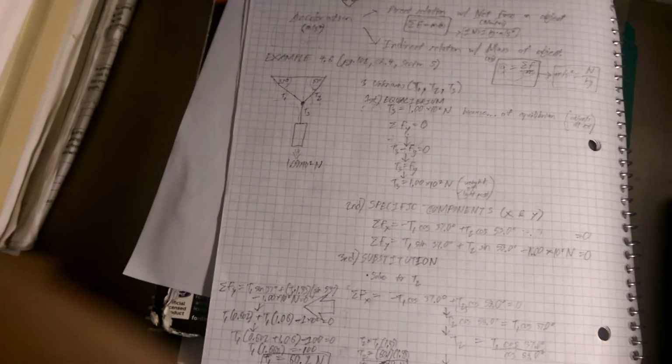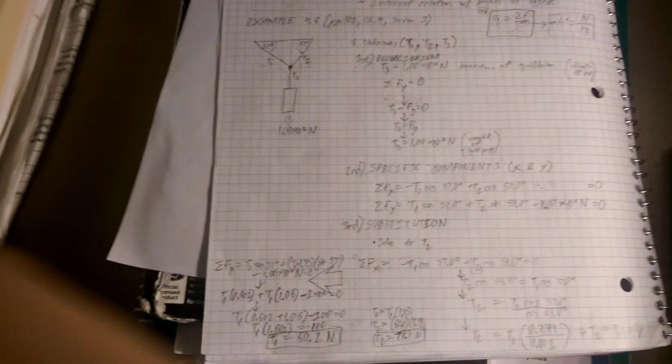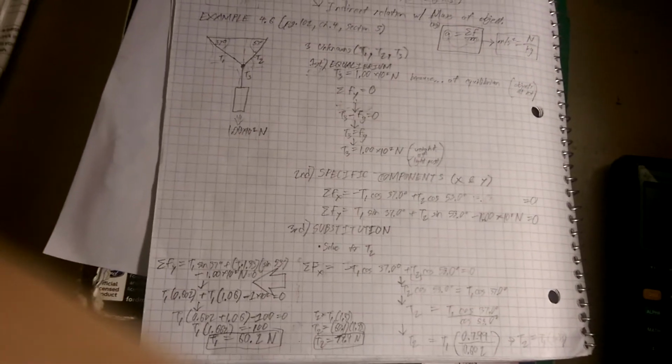And that is how you apply Newton's second law.